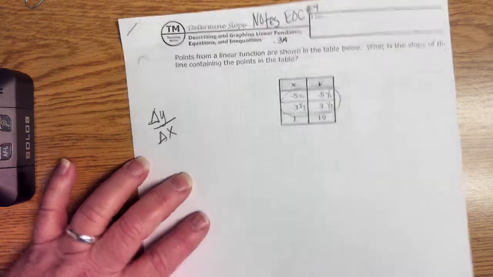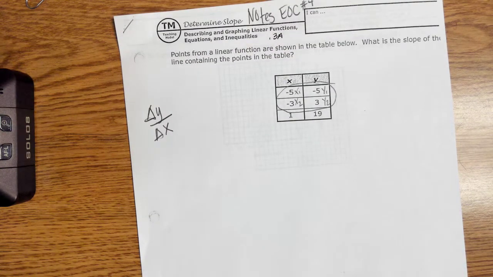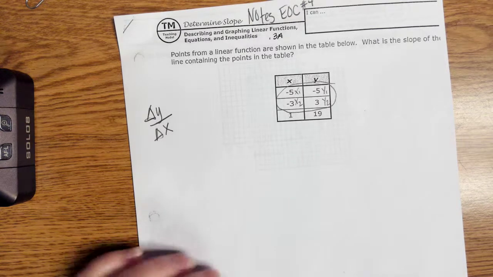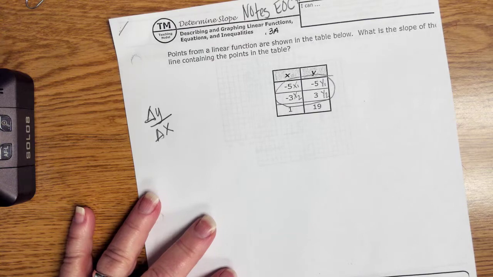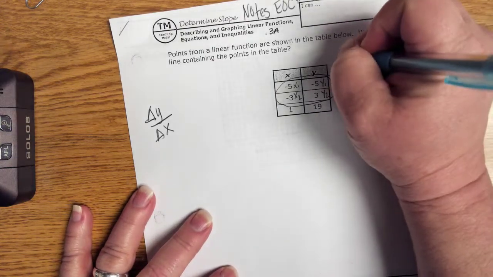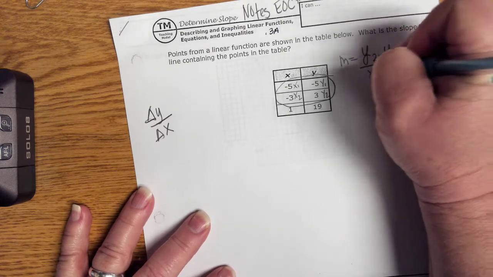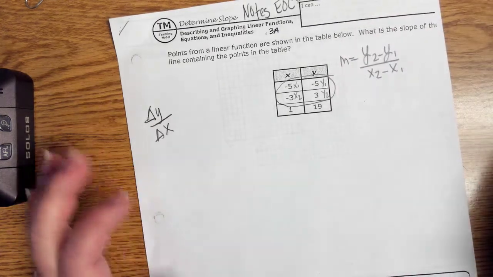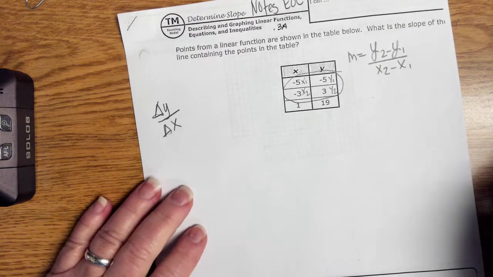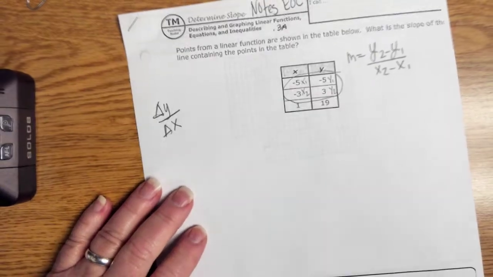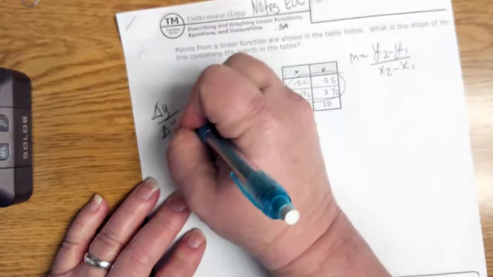The problem most people have, the thing they do wrong, is they do the change in x over the change in y. Can't do that. It won't work. I bang my head against the wall every day in 8th grade. M equals y2 minus y1 over x2 minus x1. You don't necessarily have to write it out, but you need to somehow relate that it's y over x. So I'm going to do this the long way, just to show you.